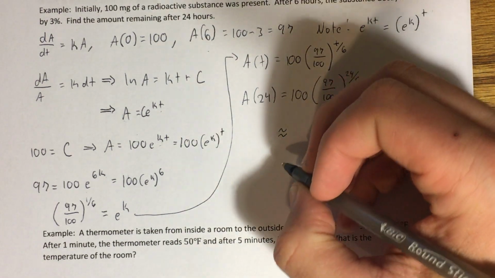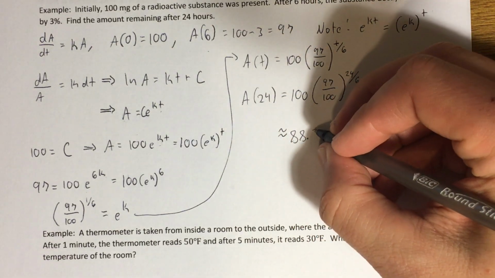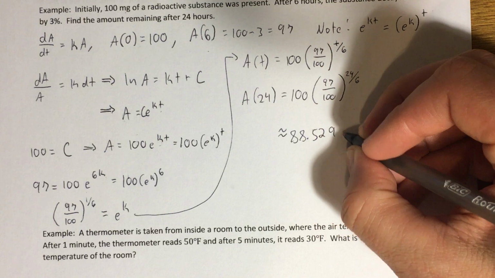That goes into a calculator, obviously, and we get 88.529 milligrams.